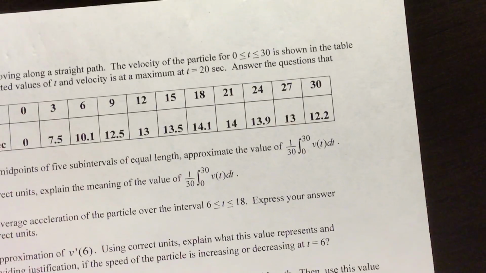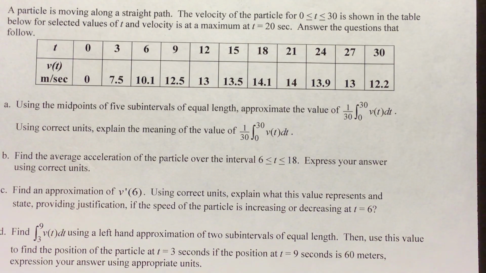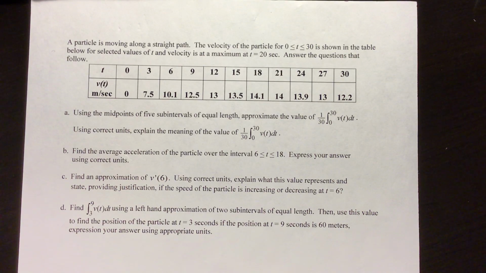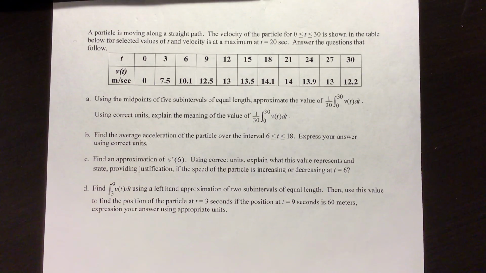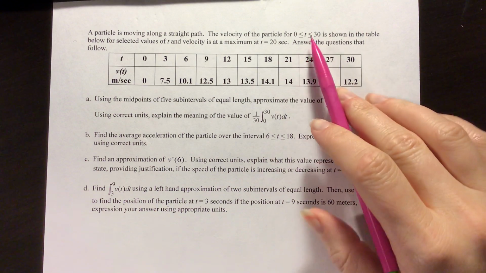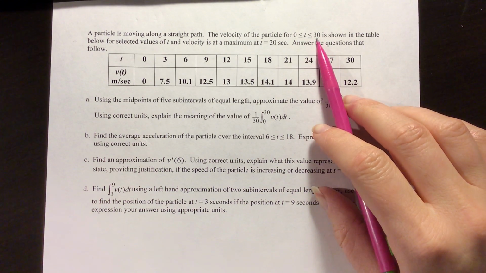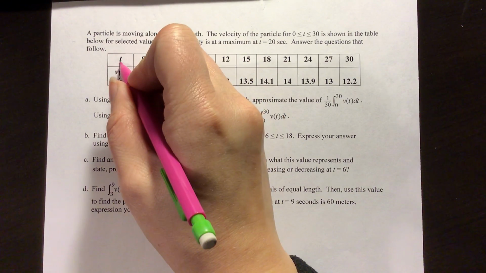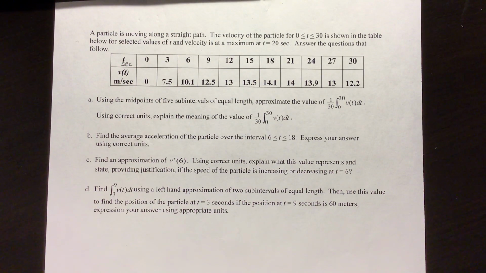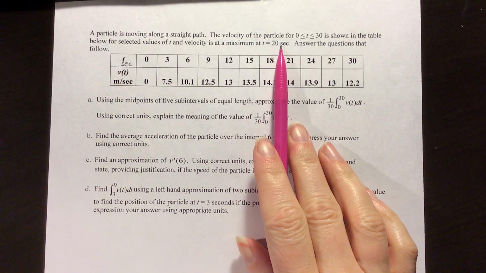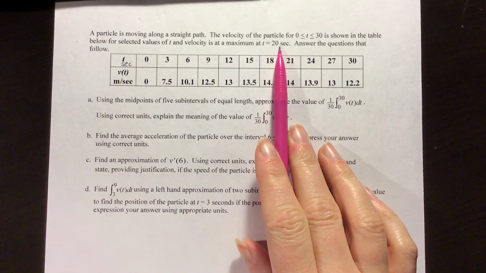We're moving on to this page, which is a couple pages ahead. It's on 523. We have a particle that is moving along a straight path. The velocity of the particle is valid between 0 and 30, looks like seconds, there's no label there, and that's shown in the table. Velocity is at a maximum at t equals 20 seconds. They told us that, so it's probably important somewhere. Answer the questions that follow.